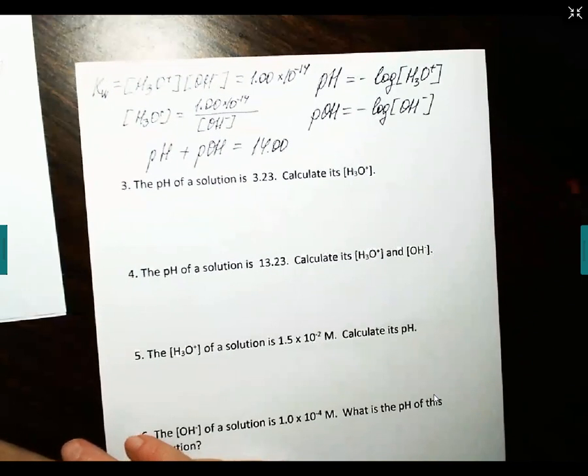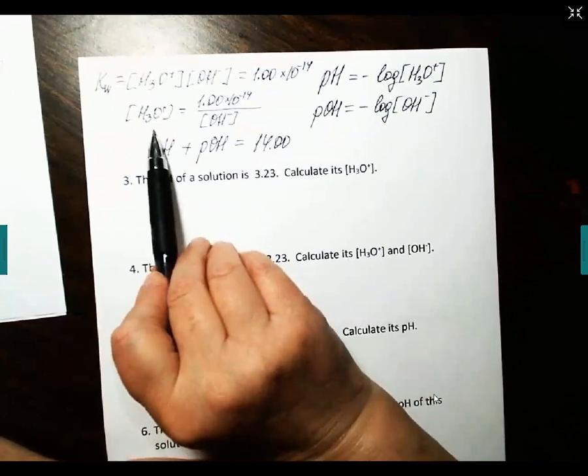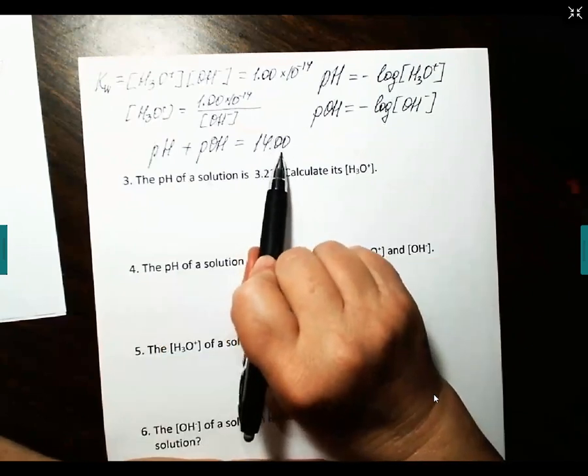To determine the number of significant figures for pH, we should look at the number of significant figures for the concentration, and it should be equal to the number of decimals.